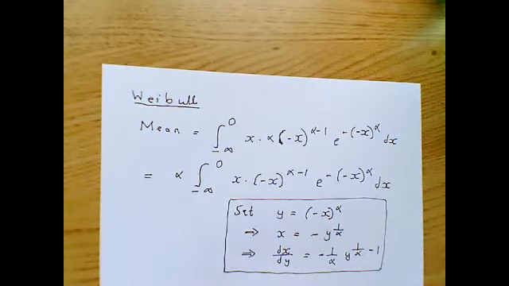You will get alpha. The lower limit minus infinity will go to plus infinity. The upper limit will go to 0.